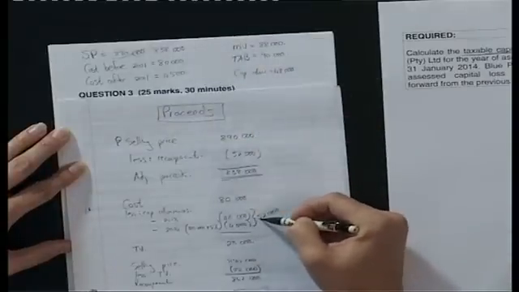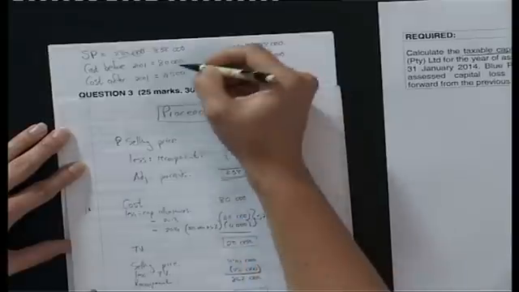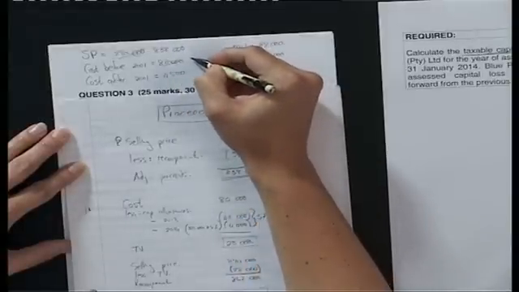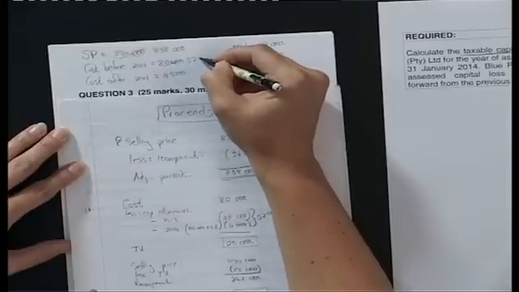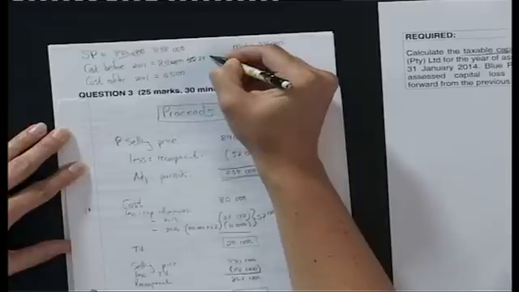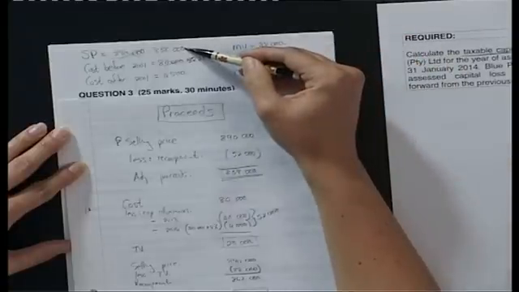I've already taken out the capital allowances, so I know this is the value that I will use in future when I use the cost before 2001. So I will physically go and replace it. Sorry, it's 28,000. So this is now my new cost for before 2001 and my proceeds.